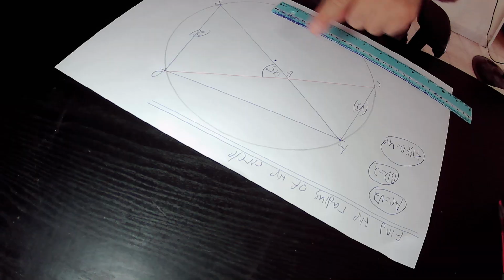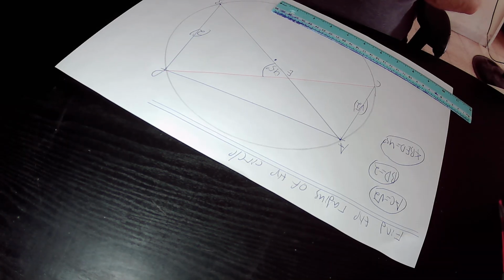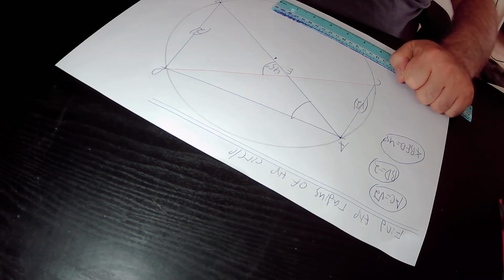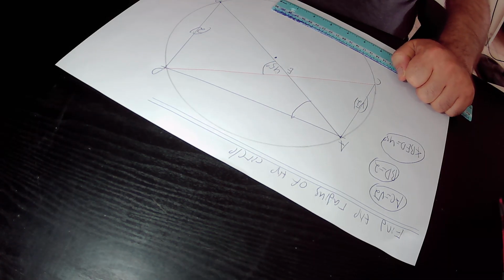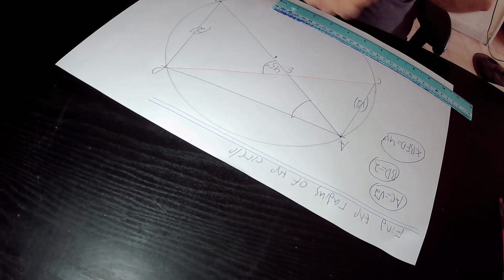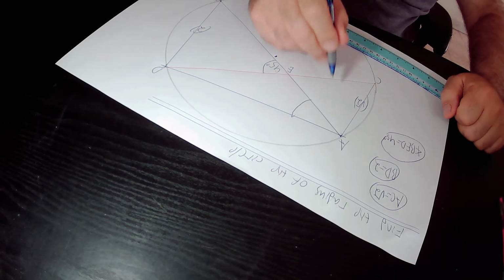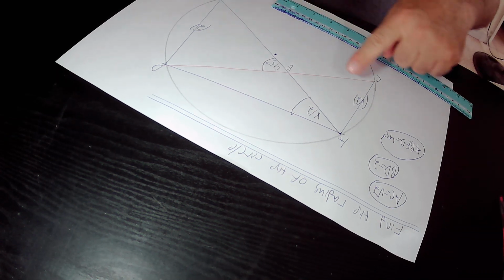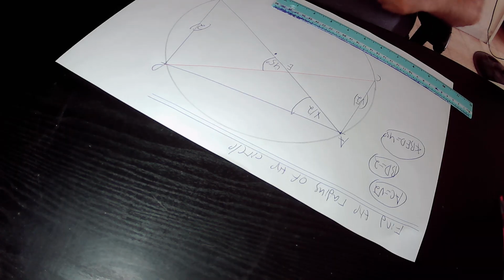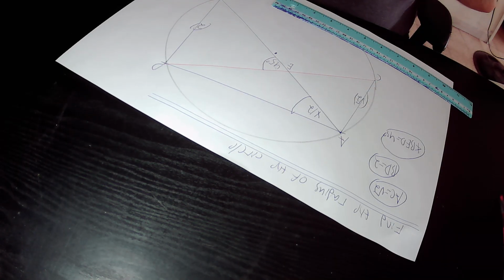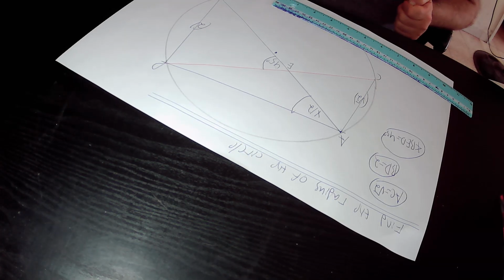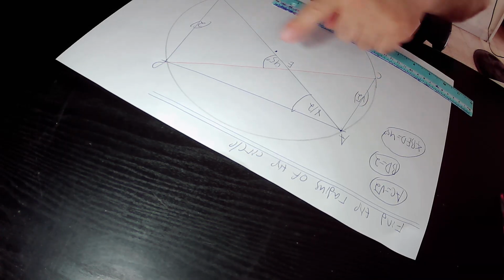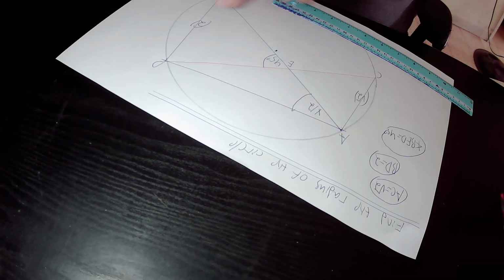By joining points A and D, we created a peripheral angle BAD. This is peripheral angle BAD. We will define the size of this peripheral angle BAD as x over 2. And this peripheral angle BAD is subtended on chord BD. Repeat again: peripheral angle BAD is subtended on chord BD.